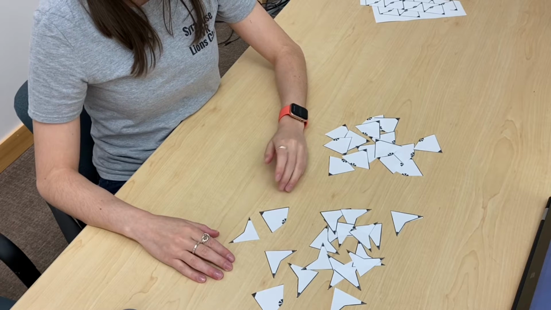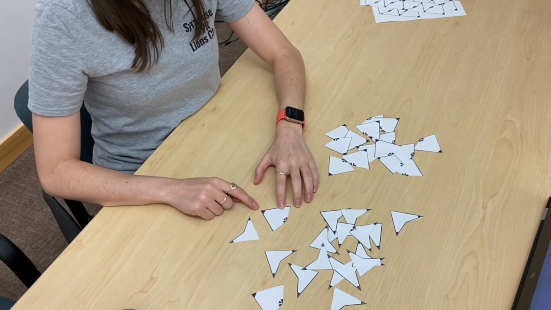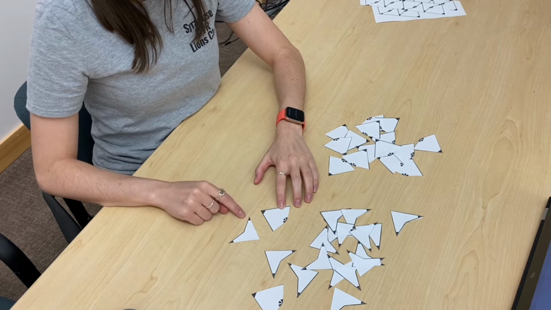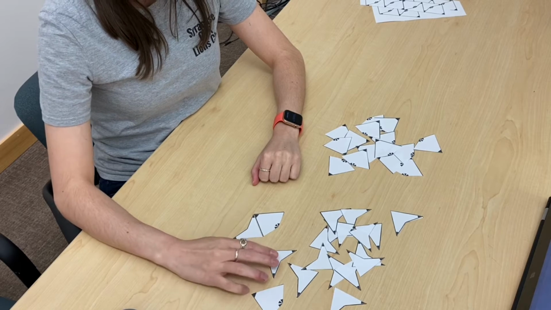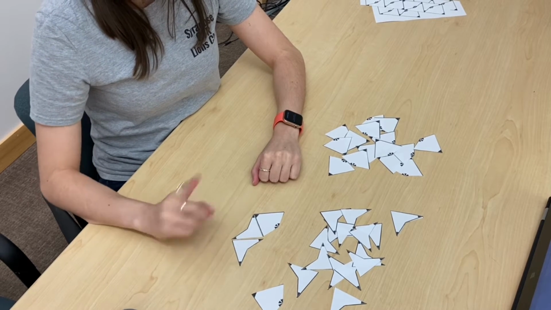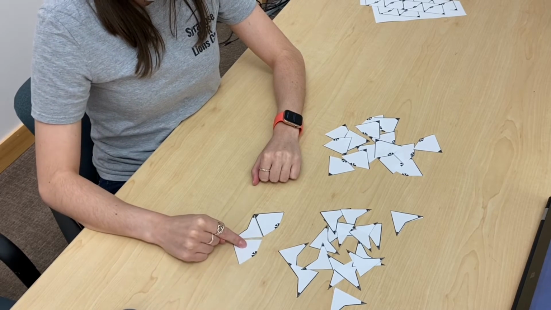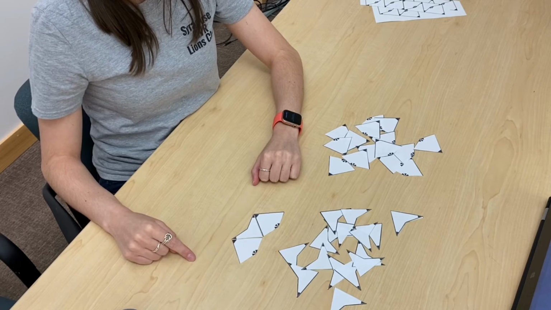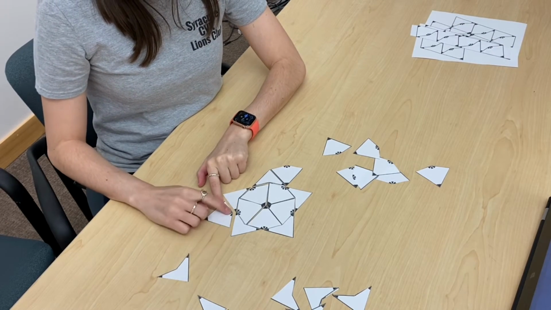Next, arrange the darts and kites according to the following rules. Every corner that has a triangle must be next to a corner with a triangle. Every corner without a triangle cannot be next to a corner with a triangle. This one fits much better instead. Remember, you must match the lengths of the sides.